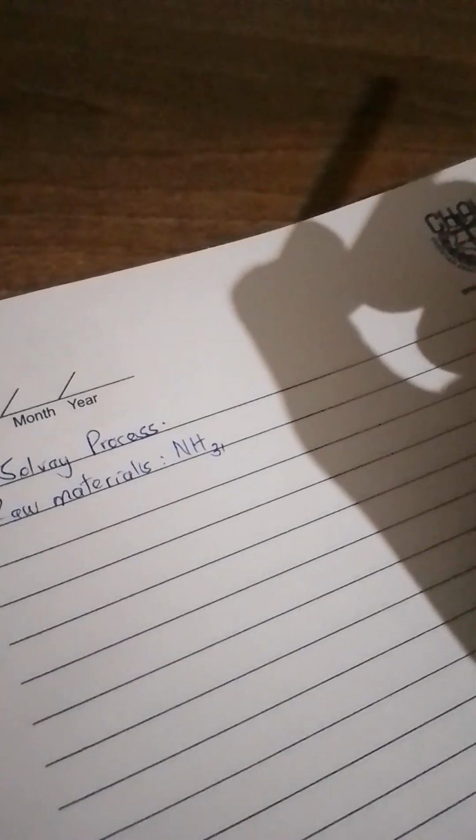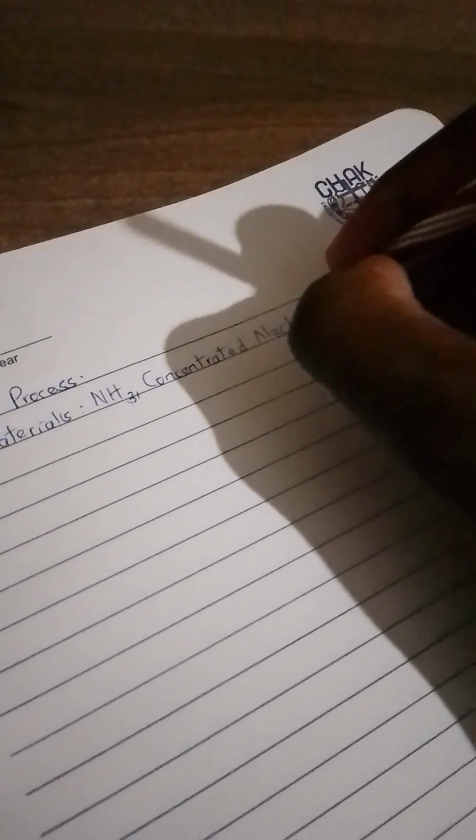First we have something known as the ammonia gas. I'm just going to write the formula since it is easier. We have the ammonia, then the concentrated sodium chloride solution. So I'll just write there concentrated sodium chloride solution, or if you don't want to call it that, you can call it brine, which is still fine.